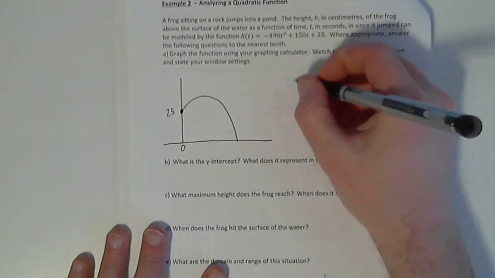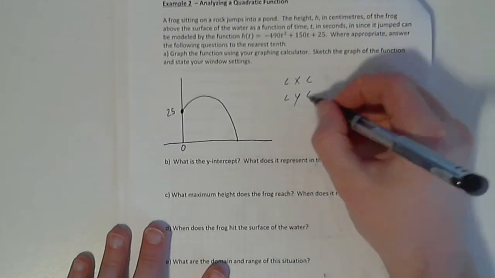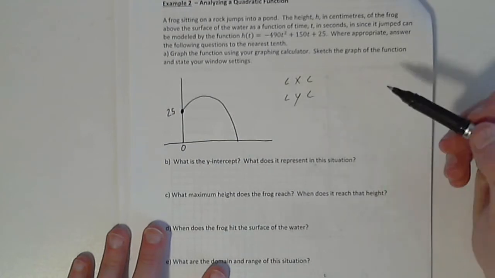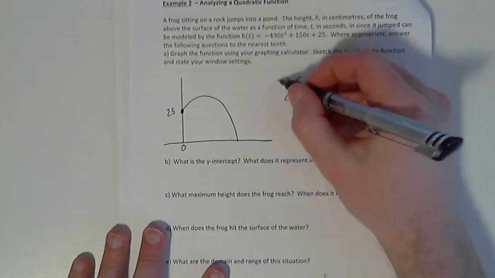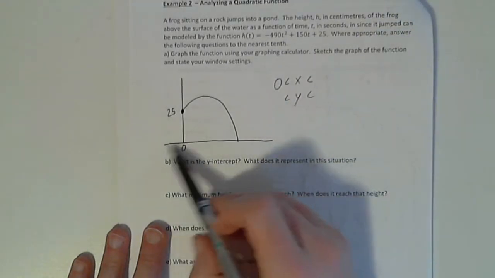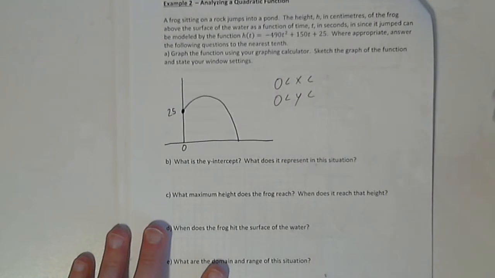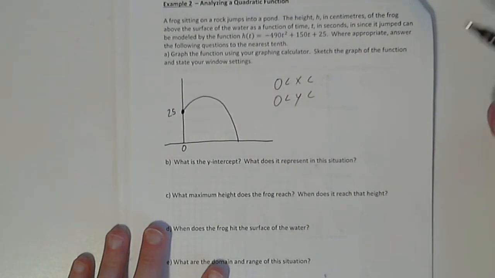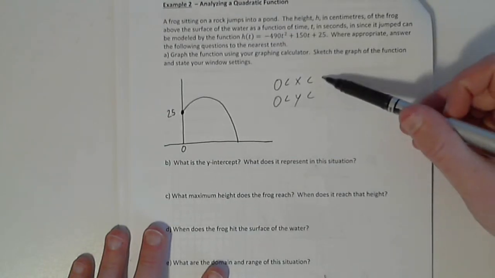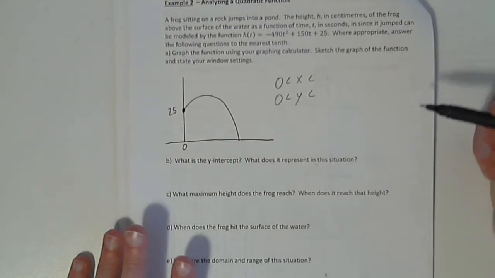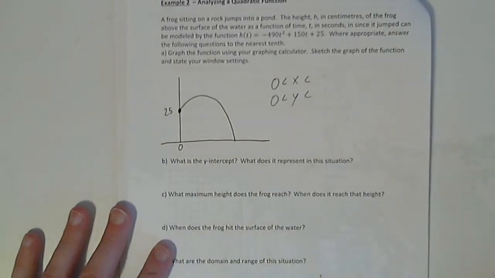For the window, I would say something like x is between your x min and your x max, and y between your min and your max. I can guess what they're probably going to be. Actually, I don't know if I can. The x min definitely is going to be 0, because we don't actually care about what's over here. There's nothing before time 0. The y min is going to be 0, and the y max is going to be something over 25, depending on what the vertex is. So I don't know, this might be 10, this might be 30, this might be 50 or something, and this might be 100. I'm not really sure until you know what the vertex is. So fiddle around with it until you get a nice graph that looks like this.